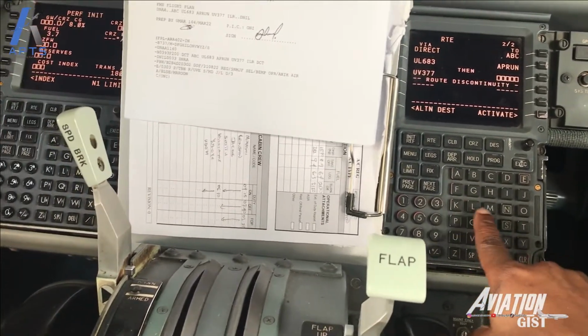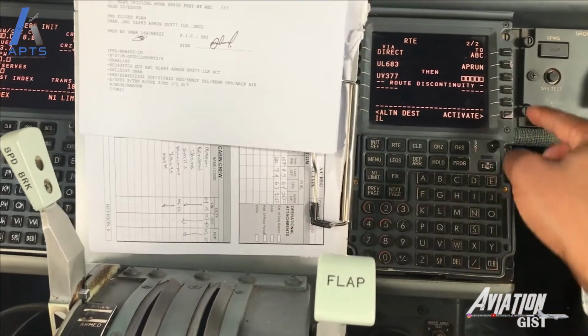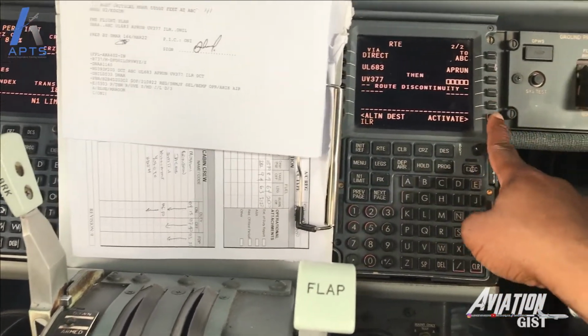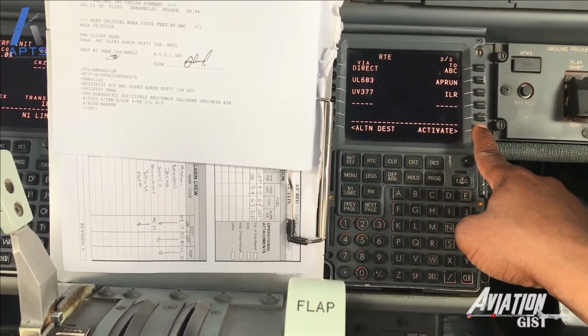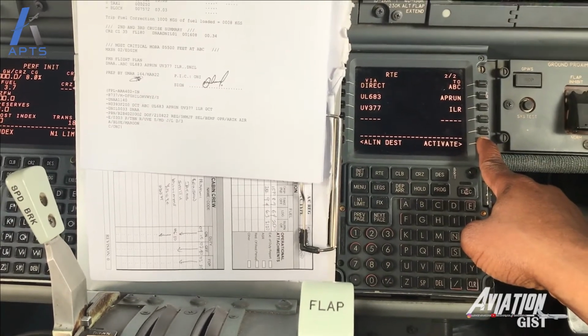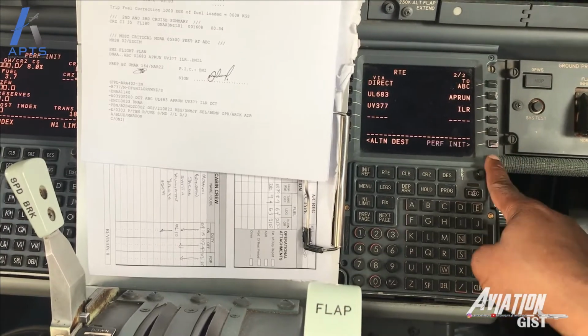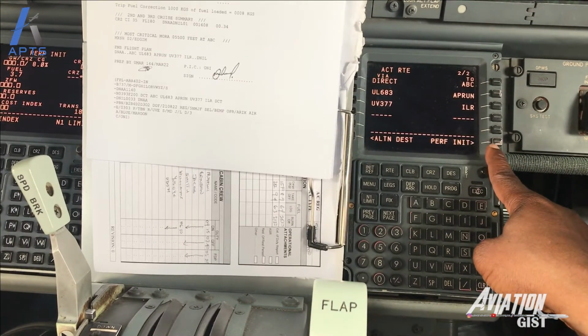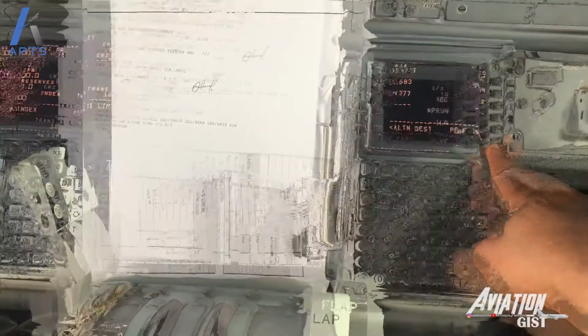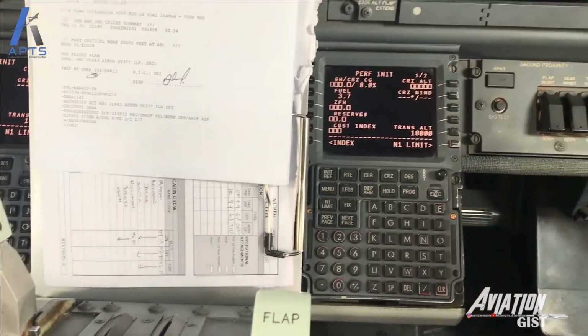When you are done, select the Activate button using the R6 Select key, then click the Exec button to execute. Verify the light that comes on activating above the Exec button extinguishes. Usually, you should verify any and every entry made with the other flight crew before executing. Click on the R6 Select key to move to the Perf Init page.